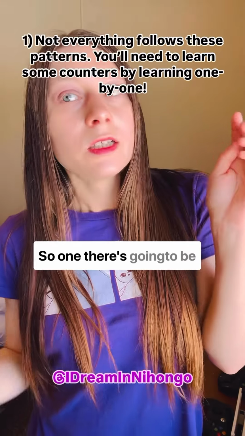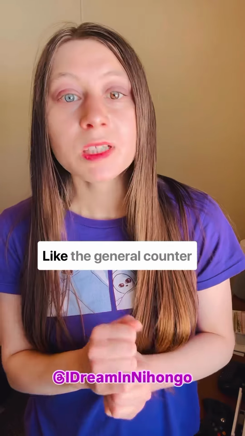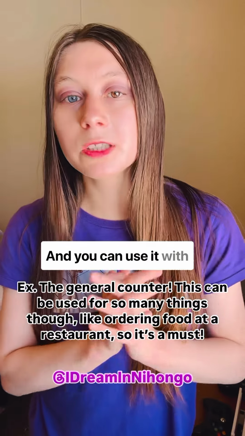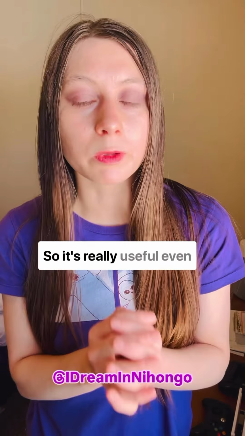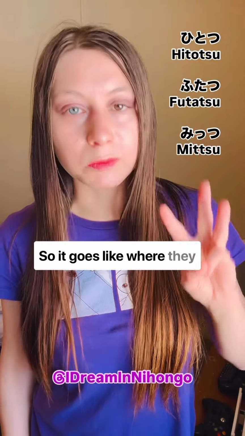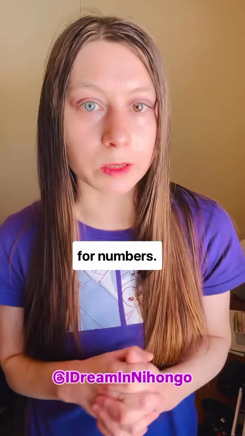So one, there's gonna be some counters where you just kind of have to learn them one by one, like the general counter, which only goes from 1 through 10, and you can use it with literally almost anything. So it's really useful, even though you have to learn 1 through 10 one by one. So it goes like hitotsu, futatsu, mitsu, where they all just have their own word. This is because they go by the Japanese reading and not the Chinese derived reading for numbers.